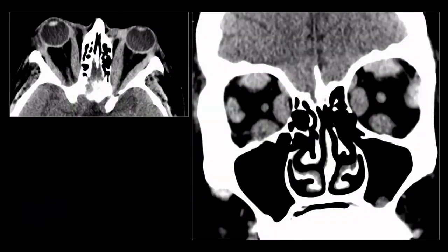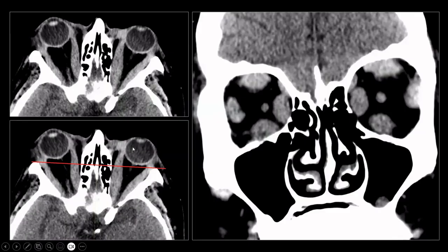Now, this is a patient with a chronic, slowly progressive painless proptosis. And what do we see? Both on these axial and coronal CT images of the orbits, we see diffuse enlargement of basically all visible extraocular muscles. Here is a line indicating the interzygomatic line, and we see that this is a severe grade 3 proptosis with the eyeball extending in front of the interzygomatic line.